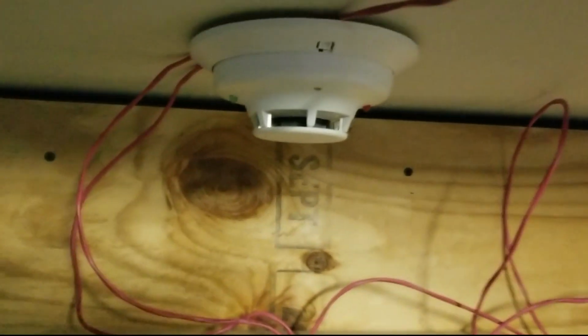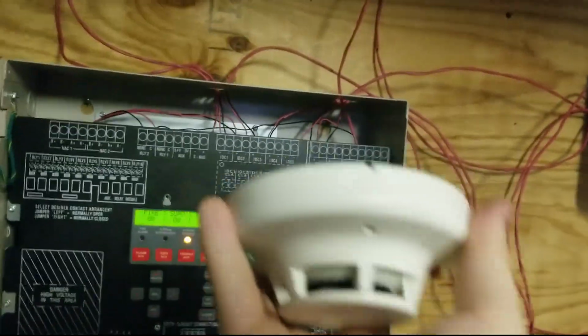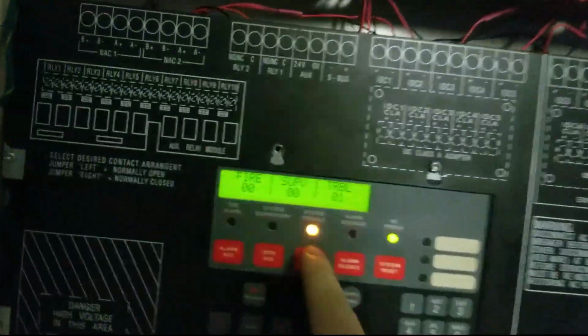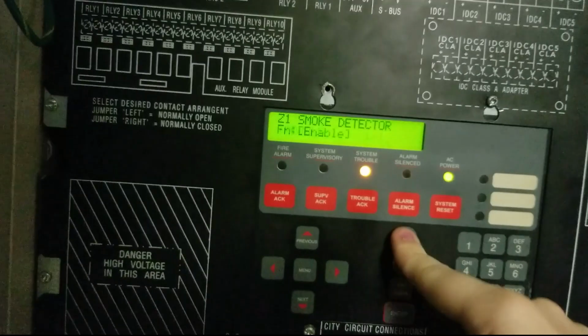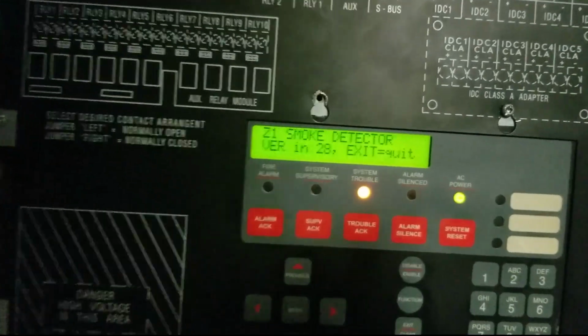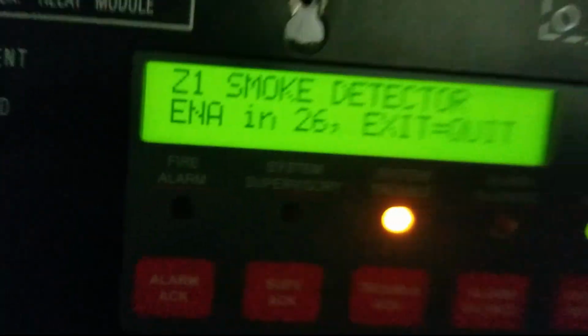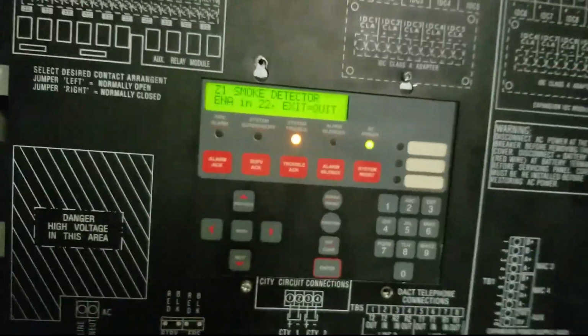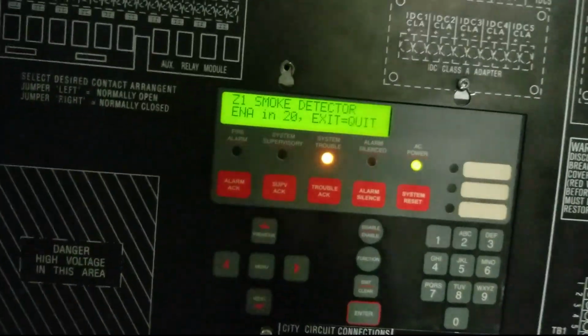Where things get interesting, though, is if I then take this down, there's definitely no way this is going to activate. If I go here and re-enable this device, alright, see, it initially wanted to put it in verification. Now it says enable.